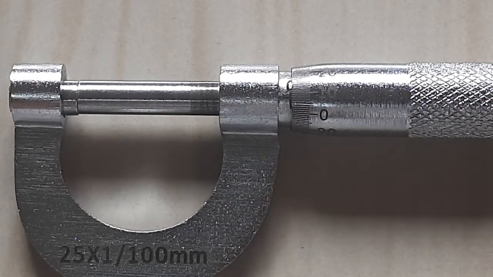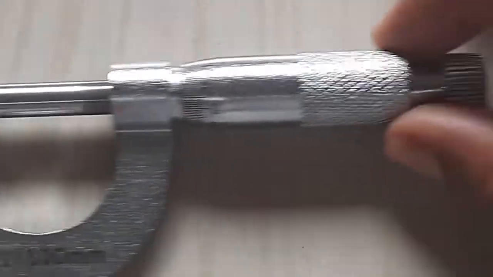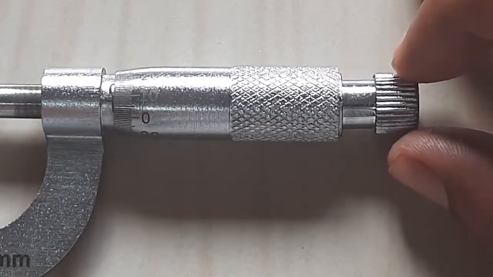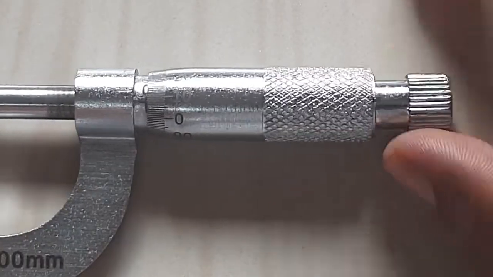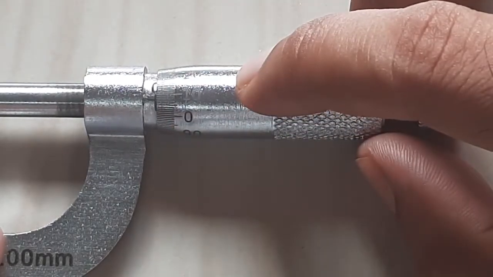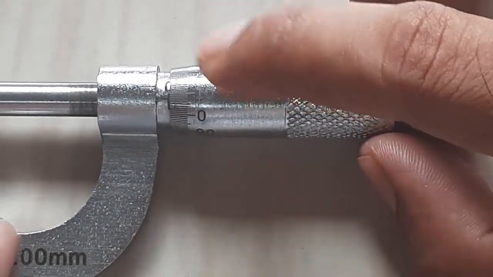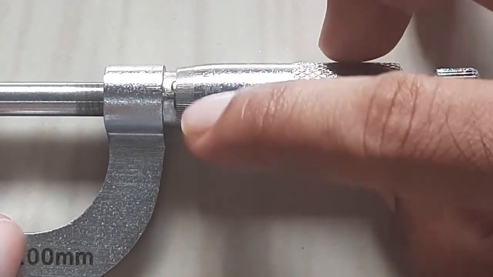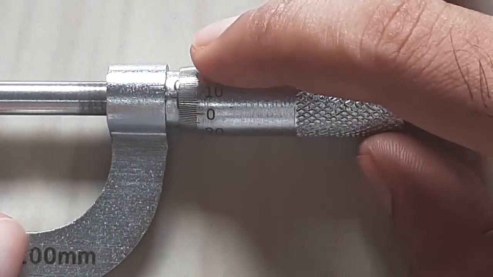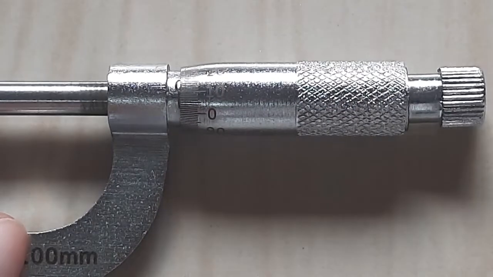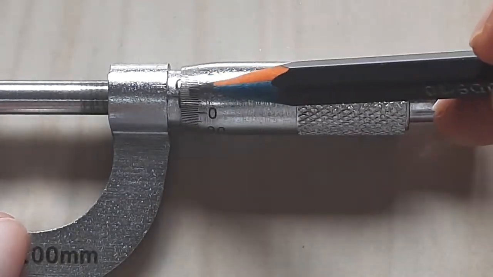So here you can see, this portion will be called the ratchet. And here one hollow cylinder is there, and on the hollow cylinder some marking, counting, or scale is given. That scale will be called the circular scale.